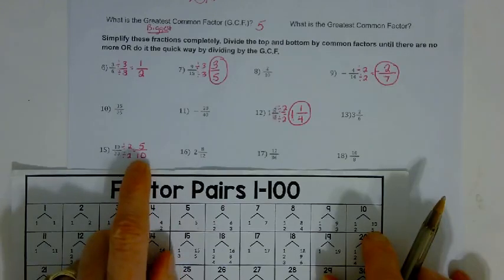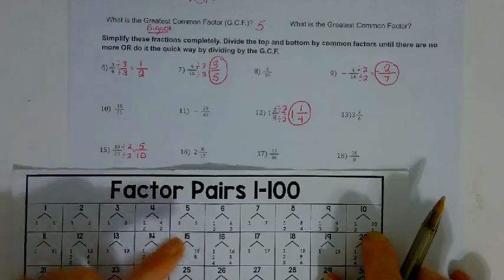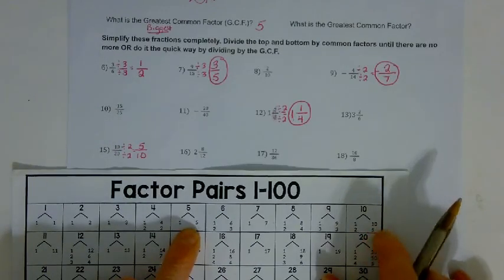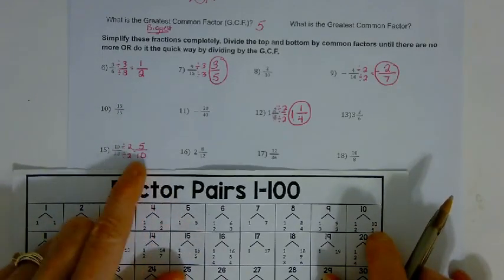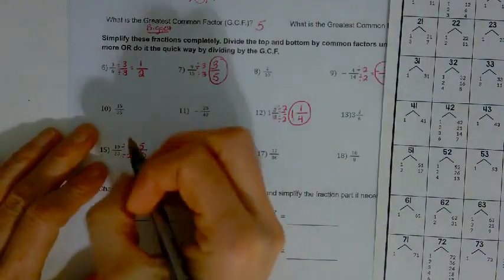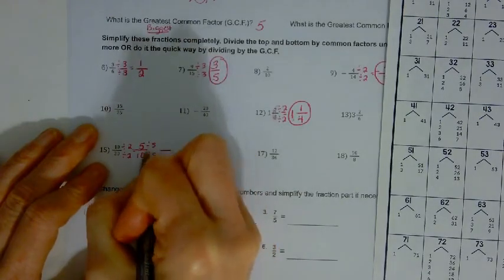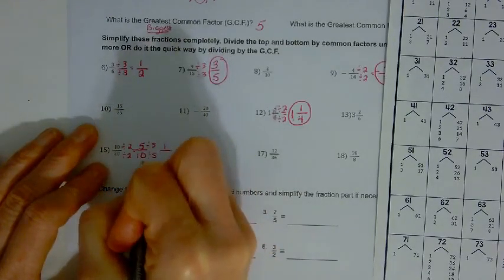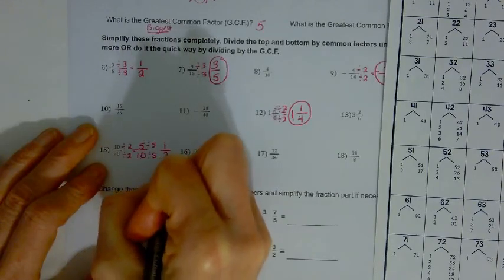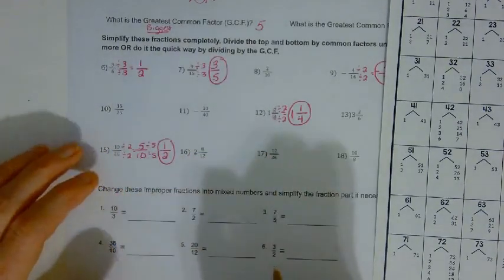So now we need to divide this top by 5 because 5 has a factor of 5, and divide the bottom by 5 because 10 has a factor of 5. So 5 divided by 5 is 1, and 10 divided by 5 is 2. Now there's no more common factors between them. So that is completely simplified.